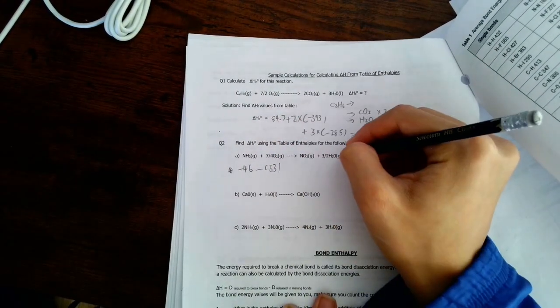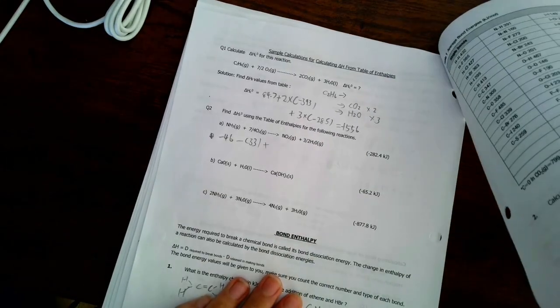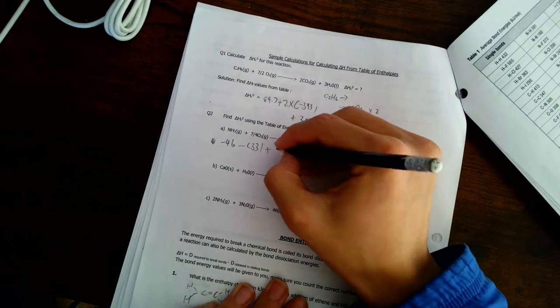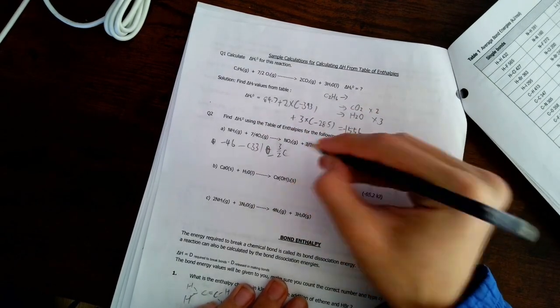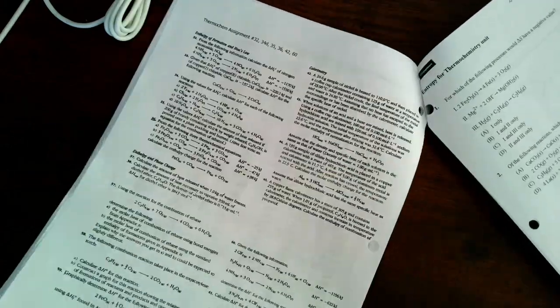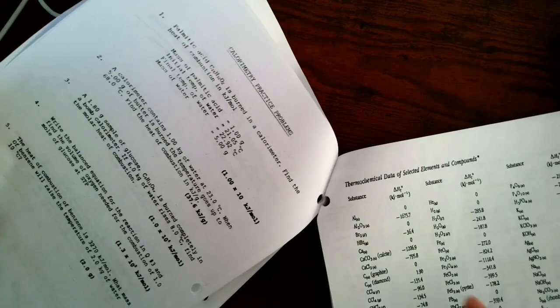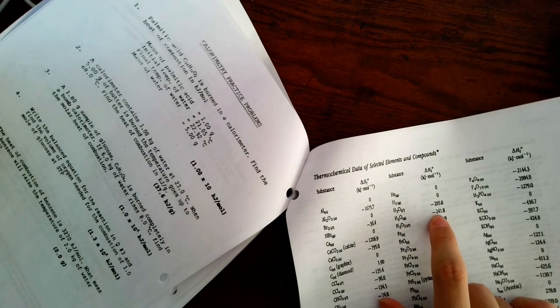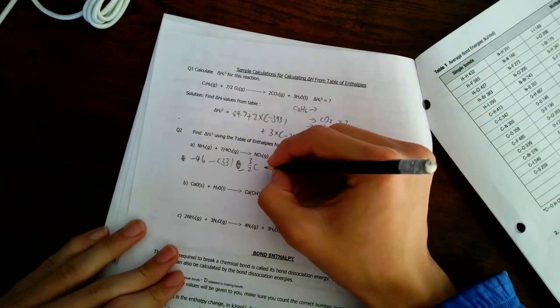And this thing, water, this is a gas, so be careful. We're gonna subtract 3/2 of the formation of water, the energy required. This water is gas, so negative 241.